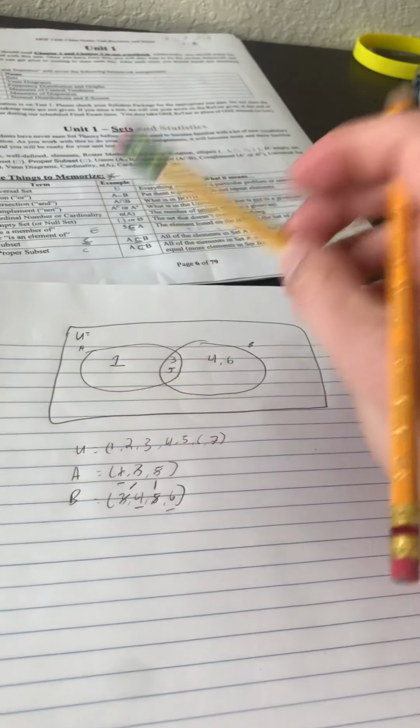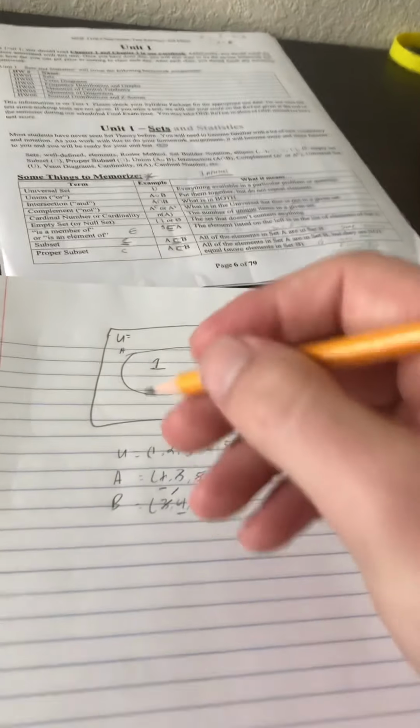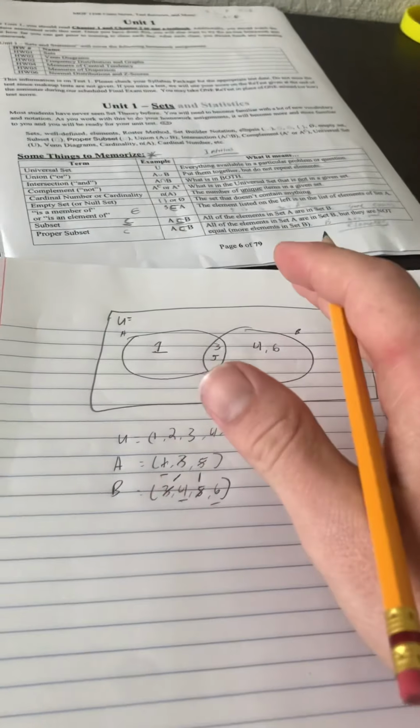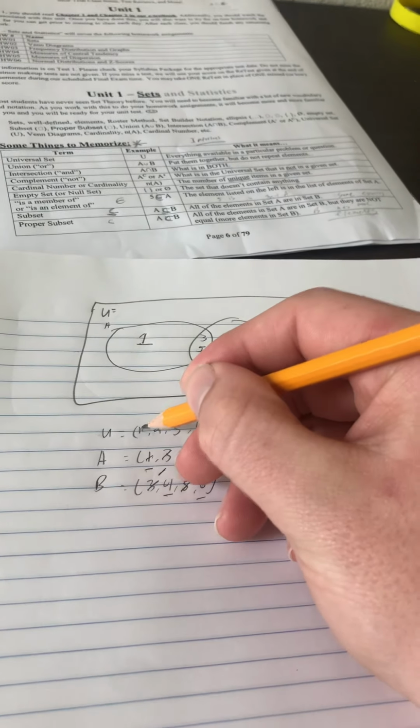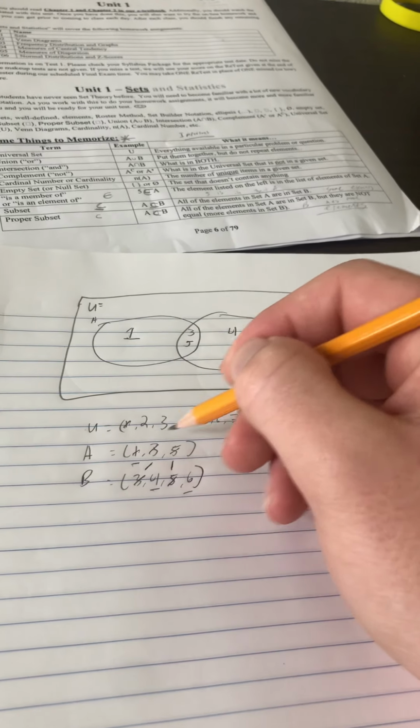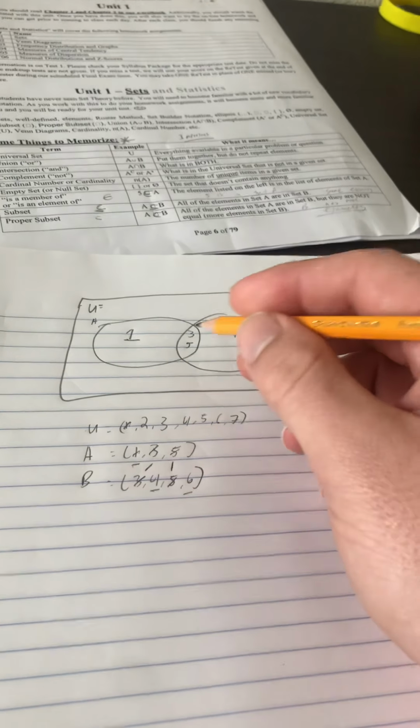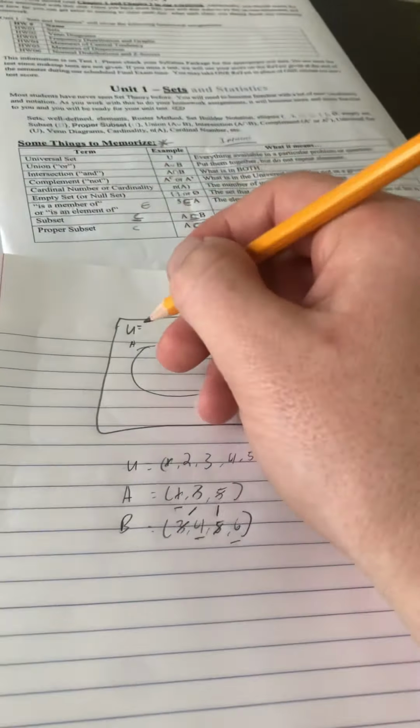So now we can uncover the universal set and take a look at it. Let's cross off what we've already worked with so we're not confused. We put 1 in. We haven't put 2 anywhere in this circle, so 2 is going to go right up here. We deal with 2, so we can put an X over it. 3, we did deal with 3.